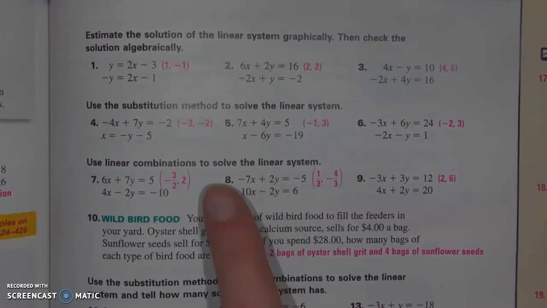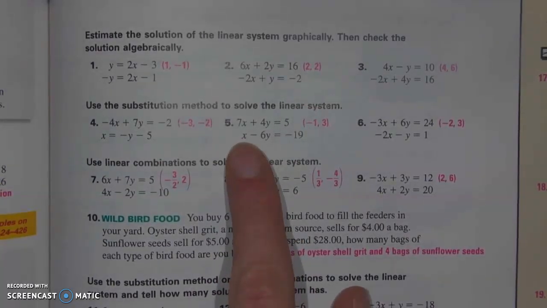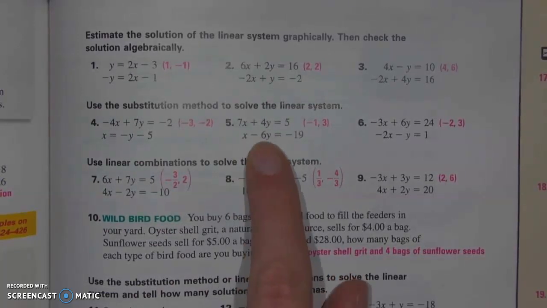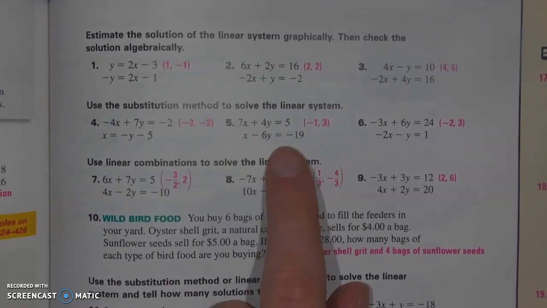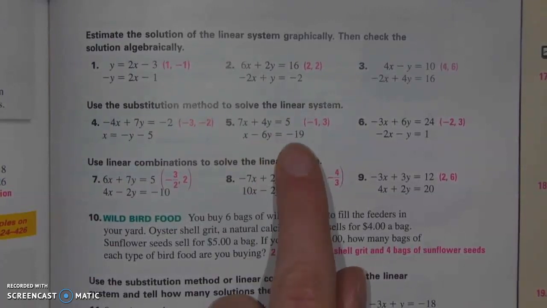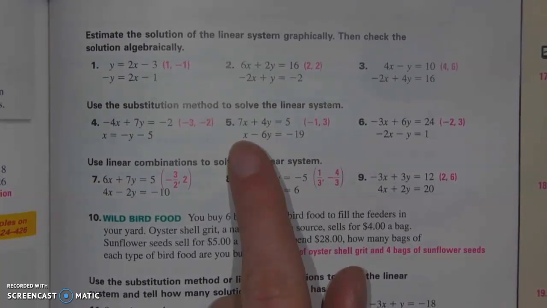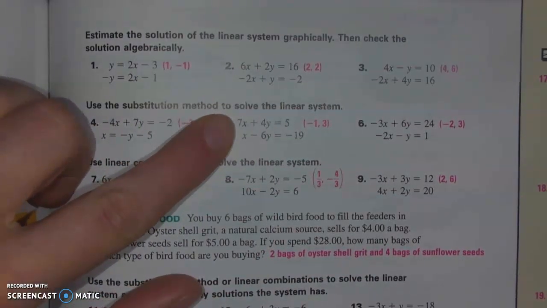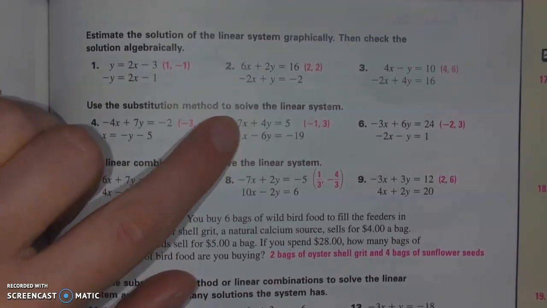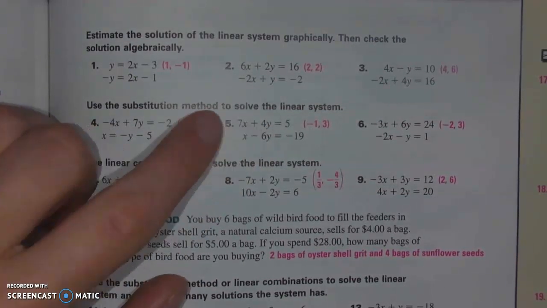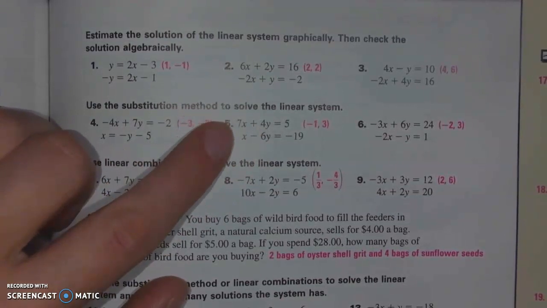But I could also use elimination for problems like the one above. I know that x is already pretty close to being by itself, so it would not be hard to do substitution here. But I could also do elimination just by multiplying this whole equation by a -7. Why -7? Well, if I look at this x, remember that I want the x's to have the same coefficient in front of them, or the y's to have the same coefficient, aside from being opposites, because that will make them easy to cancel out.